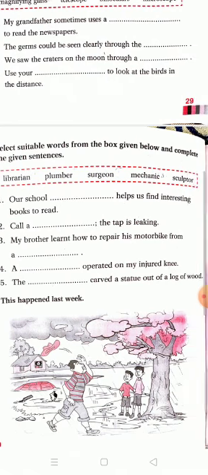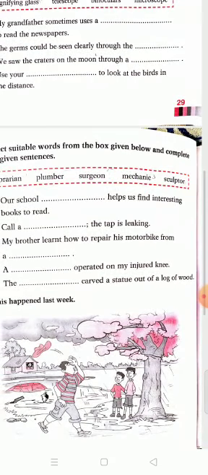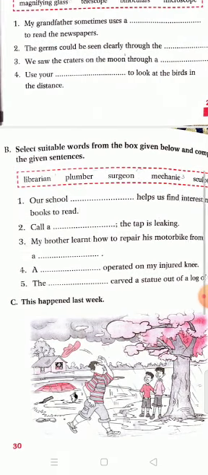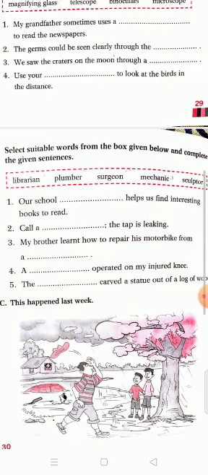Here we'll see about 5 people. People who work for us. What do we like? What are their professional names as such? Librarian, librarian is in a school who looks after the library. Plumber, one who repairs the taps. And remember children, it is not plumber. Be silent, it is plumber. Surgeon, who performs surgery. The doctors, who performs operations.